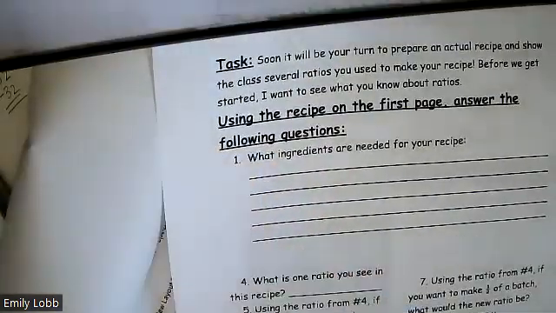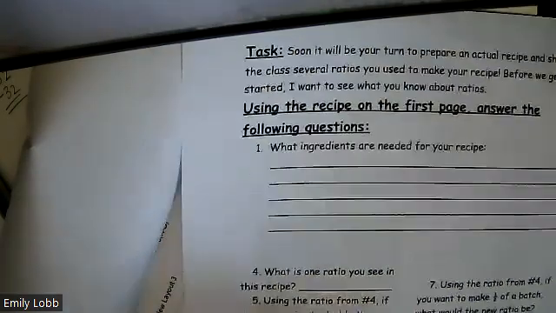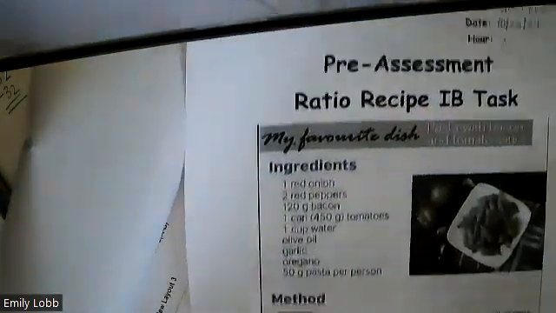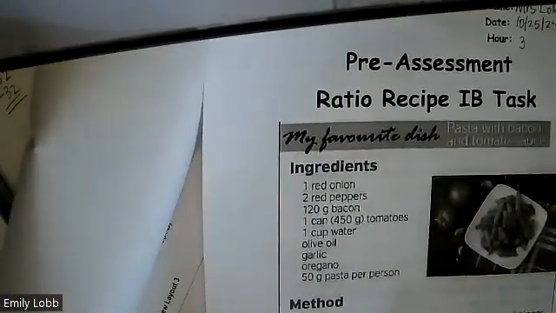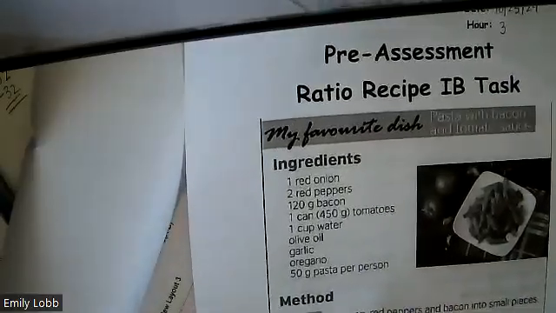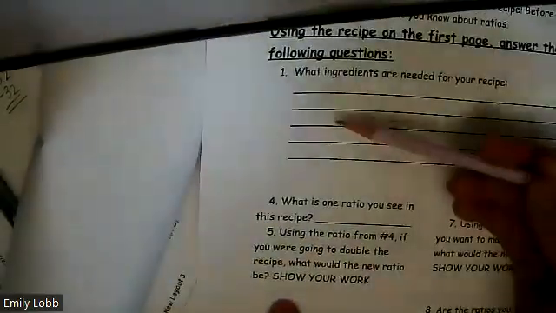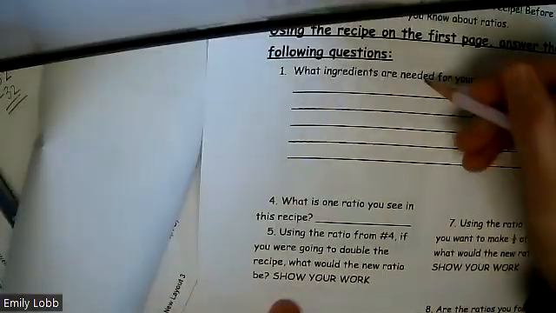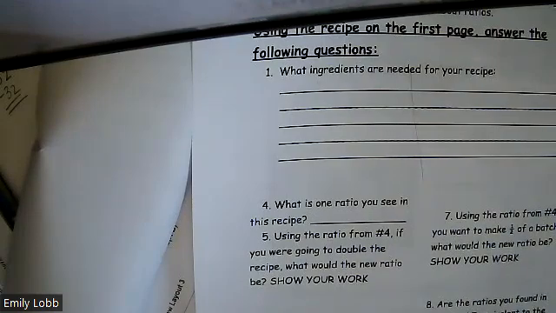answer the following questions. What ingredients are needed for your recipe? So turn back here, see what ingredients are needed. Go ahead and list them. Yes, you have to write quite a bit. I want to make sure you know what to do when it comes to your post-assessment. So list the ingredients needed. You don't have to put them in one list, you can do 2 lists maybe if you need more space.